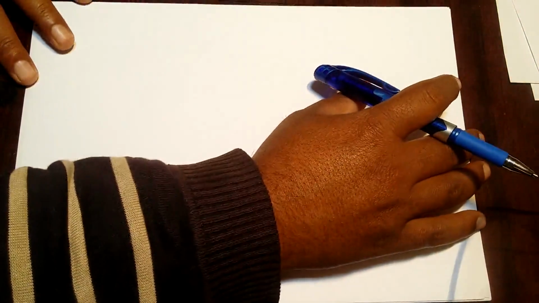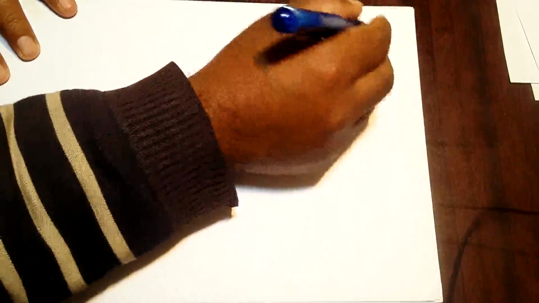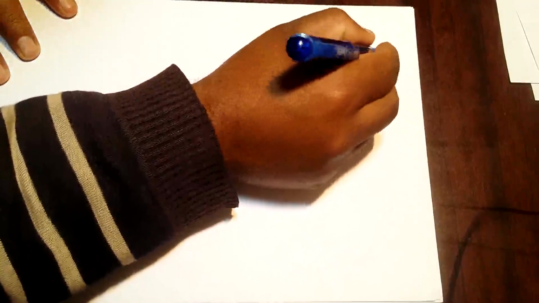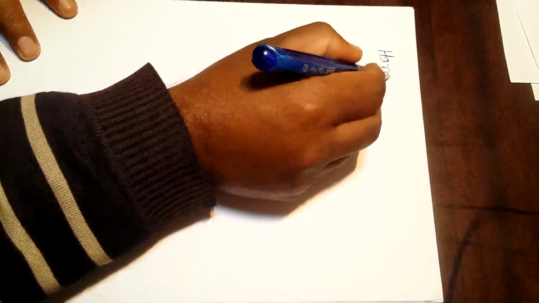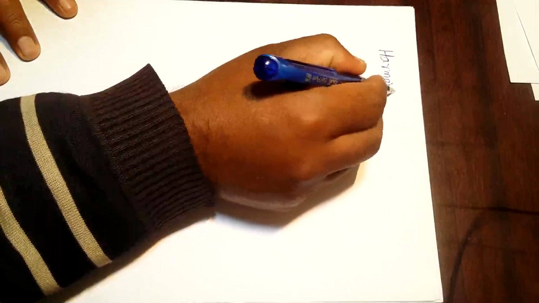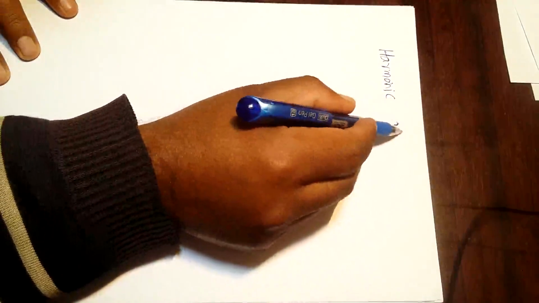Now we move to harmonic oscillator. Harmonic oscillator.